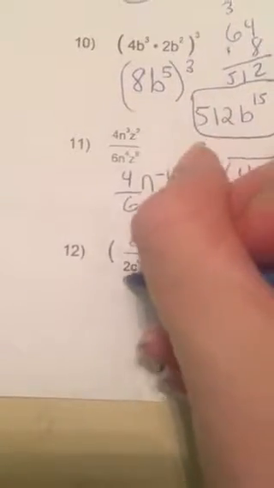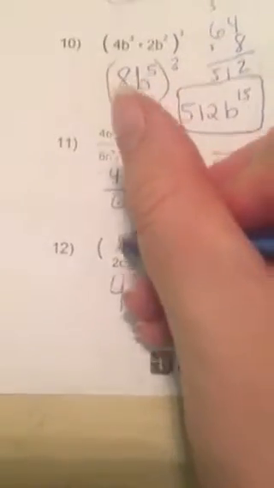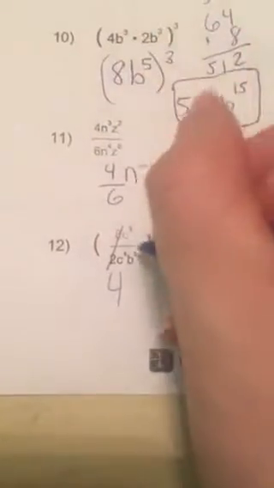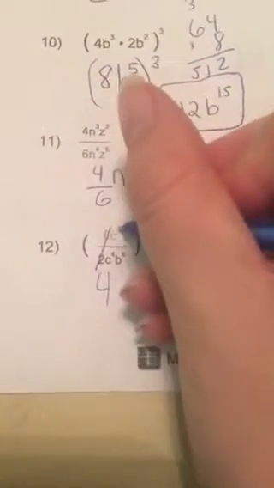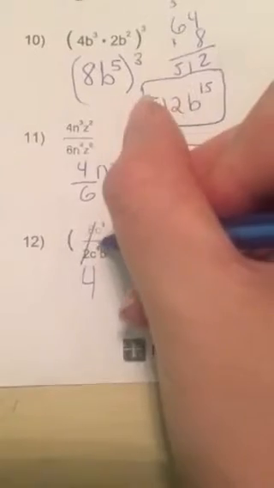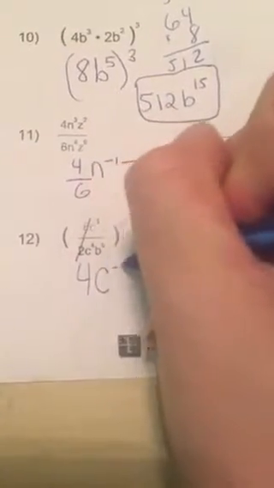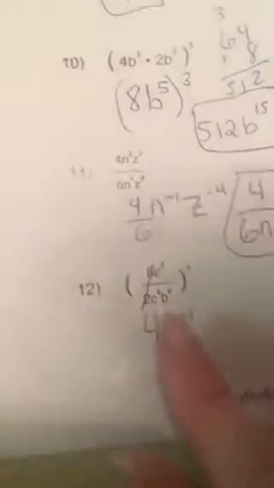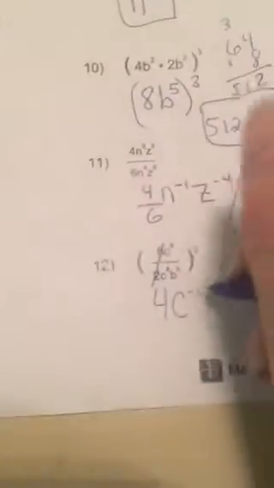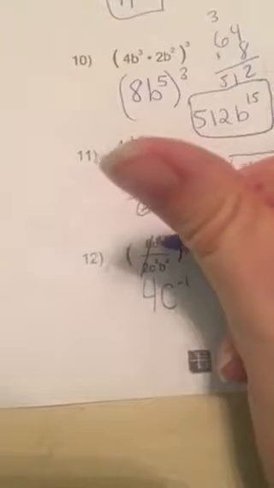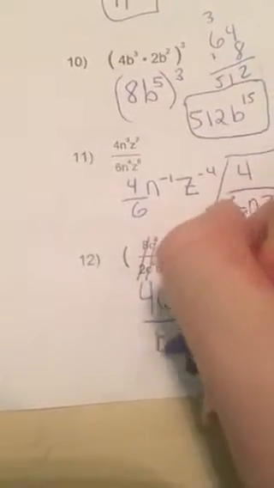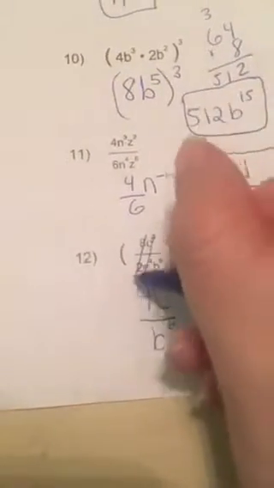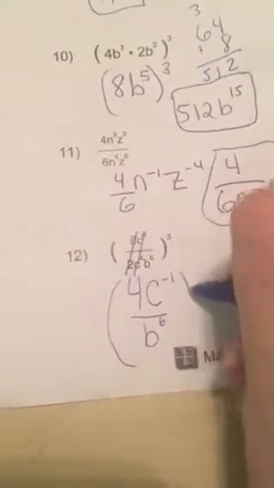Eight divided by 2 is 4. Again, I'm doing what's in the parentheses first. c to the third divided by c to the fourth is c to the negative 1. And that is a b to the sixth over b to the sixth. And this is all to the third power.